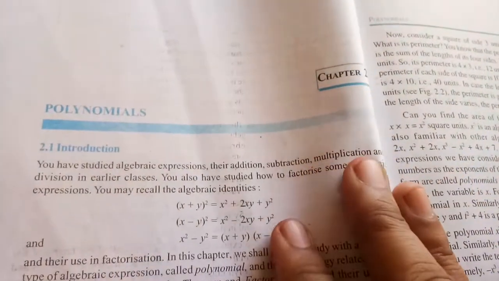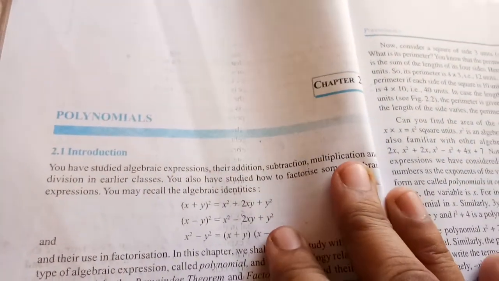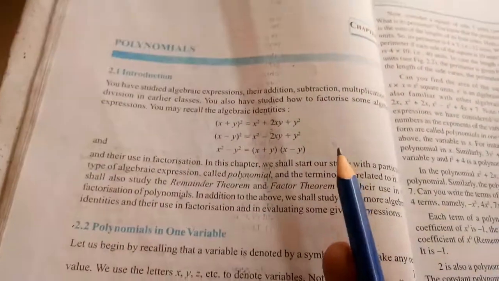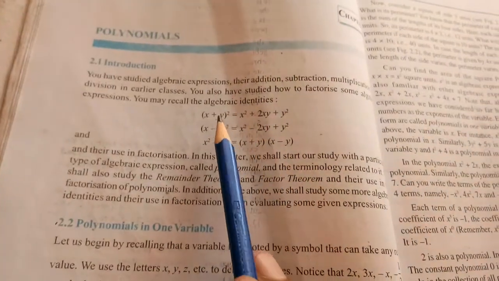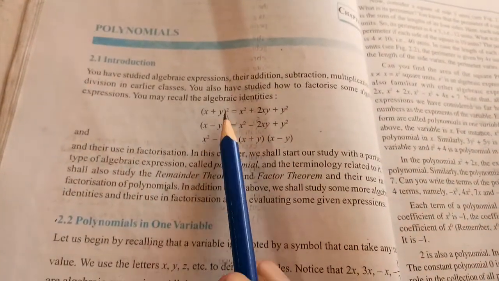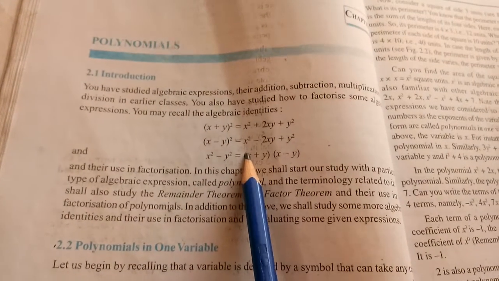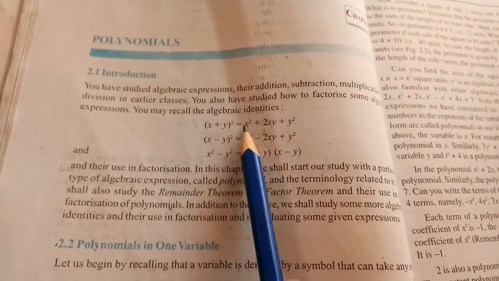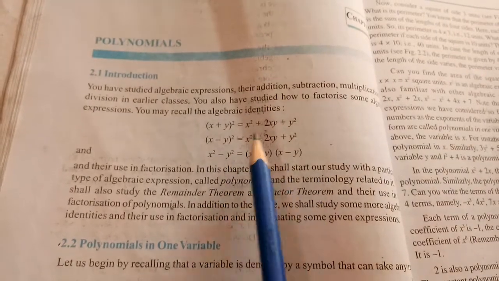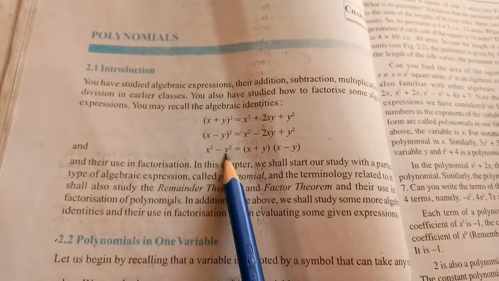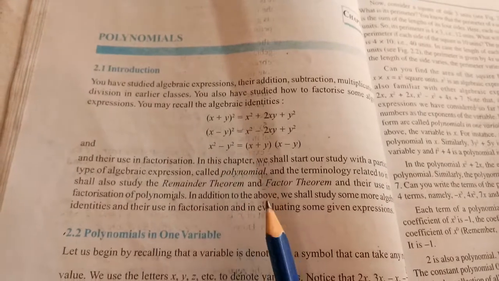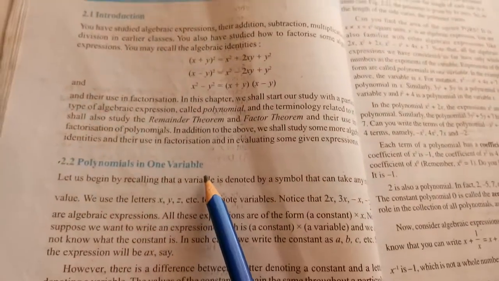Let's move to chapter two, that is polynomials. What is a polynomial? It is an expression in this form, like x square. We have studied these three expressions in our previous classes: (x plus y) whole square is equal to x square plus 2xy plus y square, and (x minus y) whole square is x square minus 2xy plus y square. These are polynomials, right? So, polynomial in one variable.